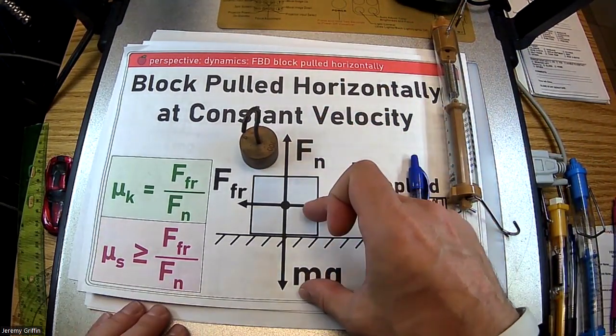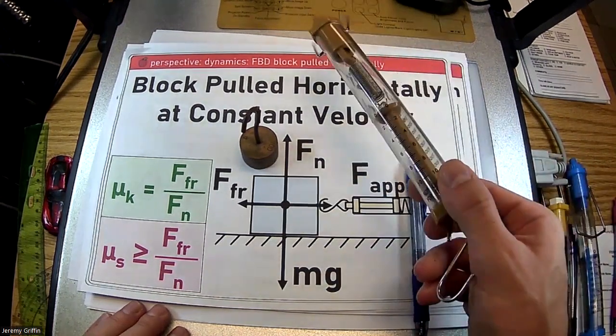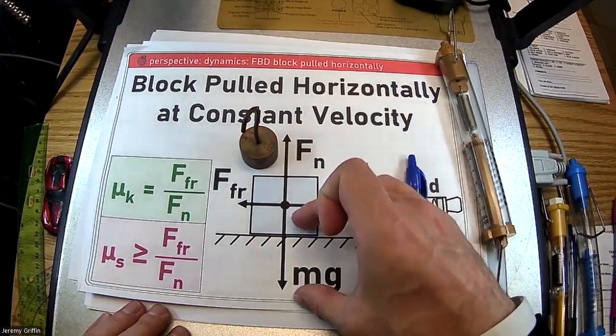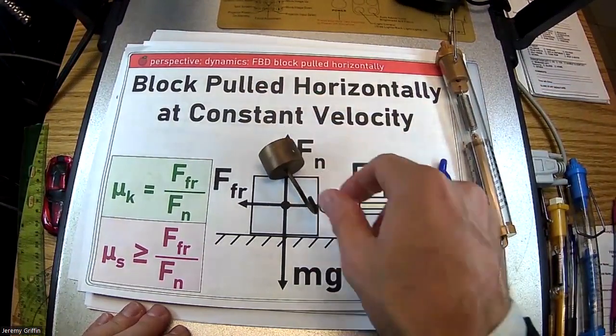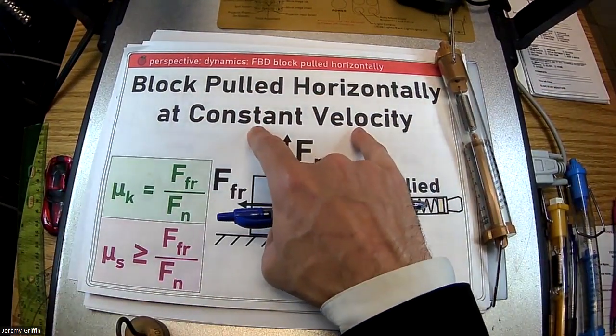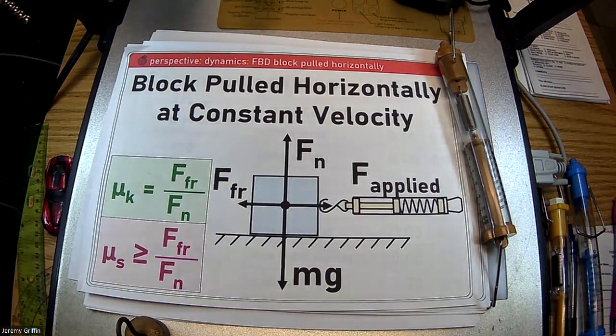Would you be measuring this in newtons? On the spring scales today, are you measuring grams or newtons? Newtons, because we're quantifying a force. Then you drag it across at constant velocity with the spring scale. Is constant velocity an example of equilibrium? Yes, it is: zero acceleration, zero net force. Equilibrium might mean at rest, or it might mean constant velocity.